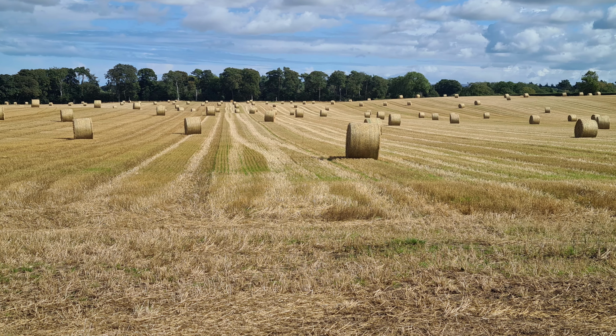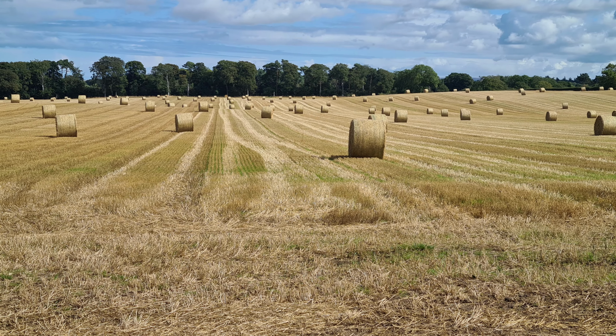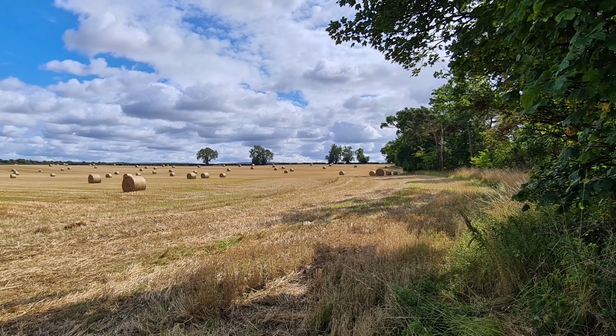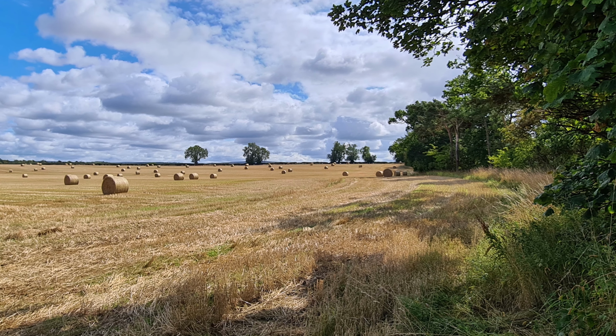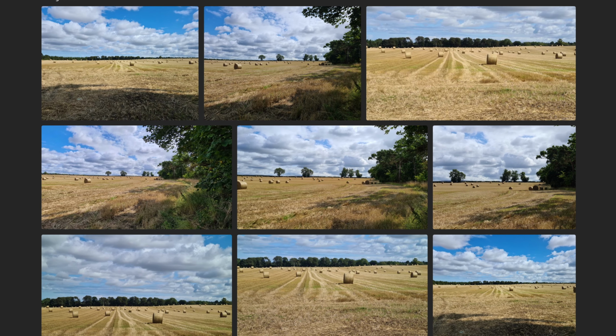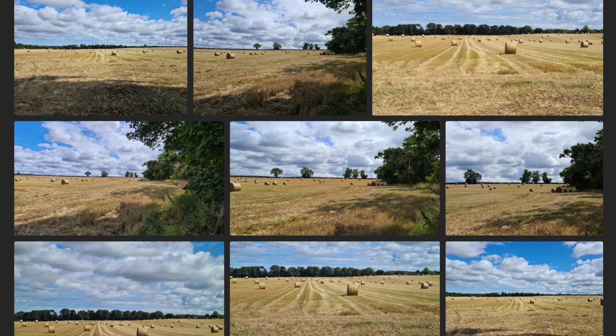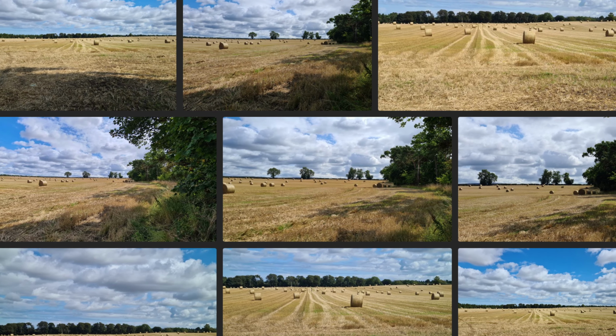But I was out recently taking a few reference photos, and for me one of the images of late summer is when all the crops get cut and all the bales are in the fields. So I've been out taking a few reference pictures. And when I thought about the tutorial and the competition, it made me think of the way that I approach taking those reference photos and how I use them to help me with composition.